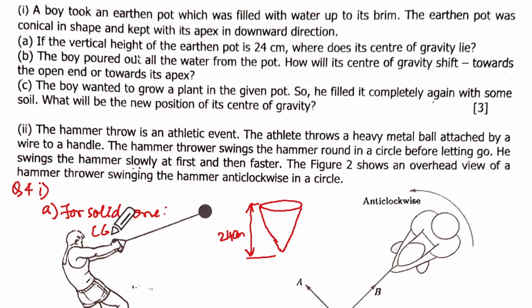And what will you say, center of gravity equal to where? H upon 4 from the base, which will be 24 upon 4 from the base, that is 6 centimeter from the base. So if I show the radius this way and this way, this will be from here to here, 6 centimeter. Okay, this will be your CG for case 1.